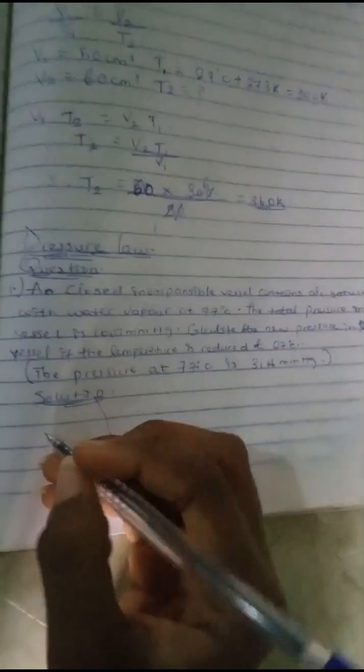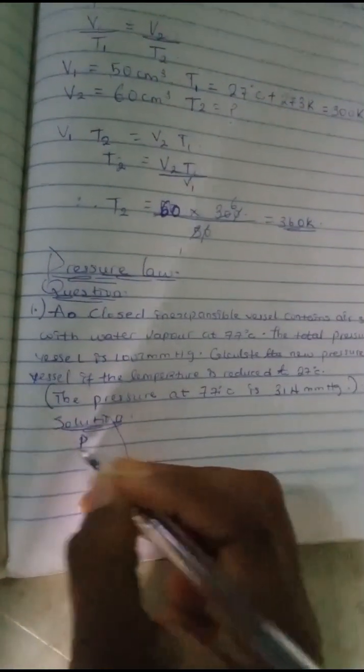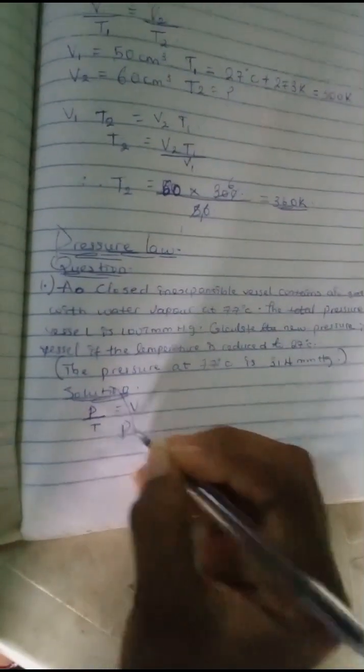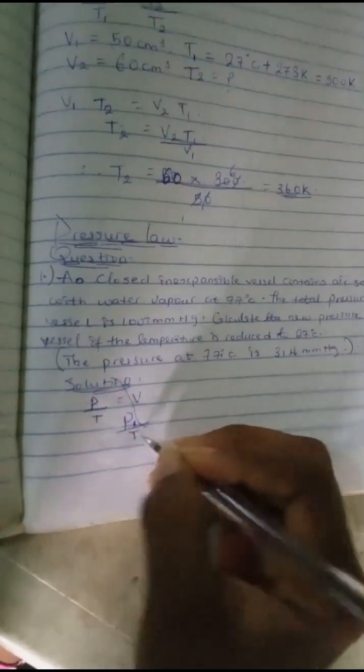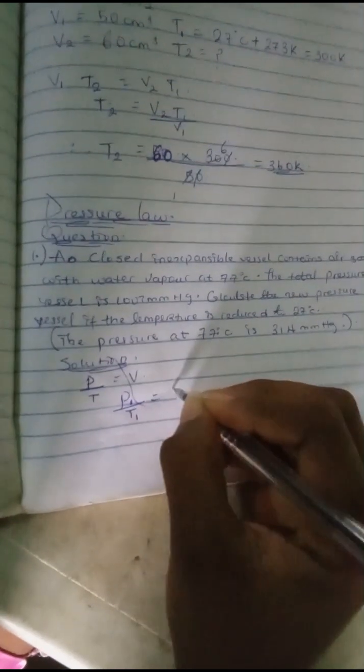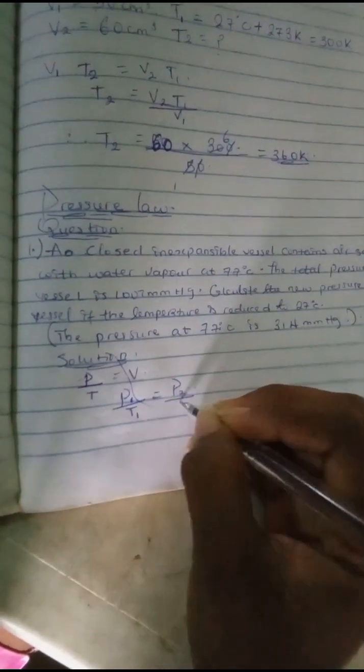So we've come to the end of the introduction or explanation of the gas laws, and next we are going to be working on just 2 examples each under each law. So using our formula, P over T equals constant, initial pressure over initial temperature equals final pressure over final temperature.